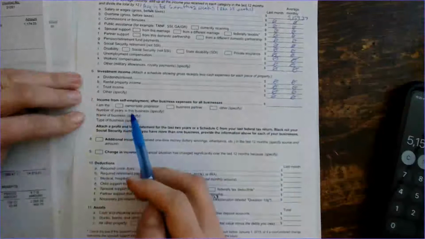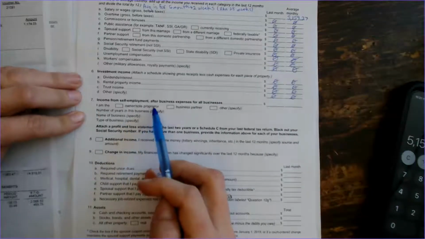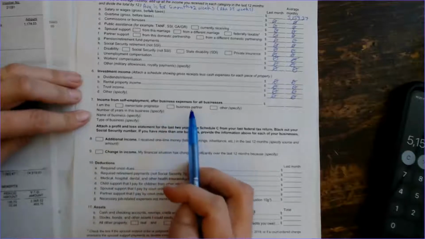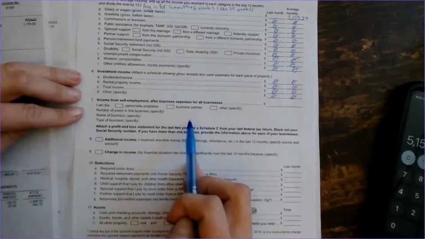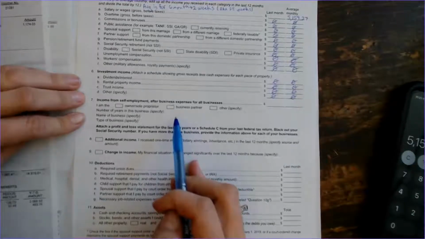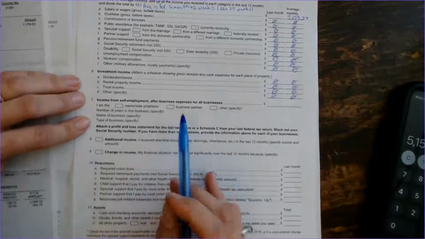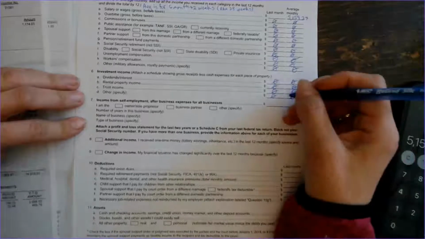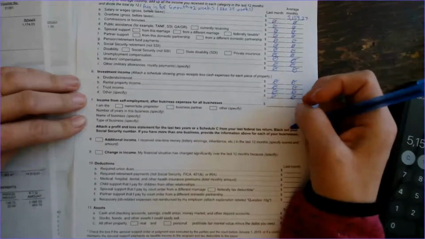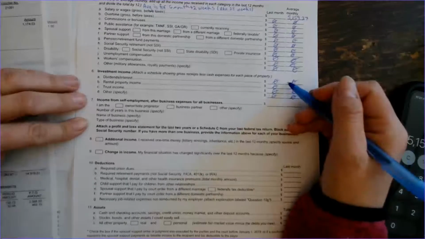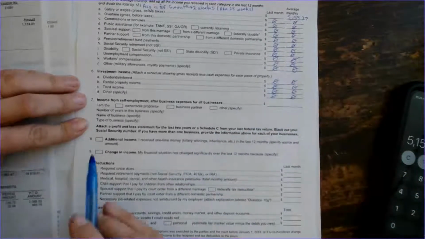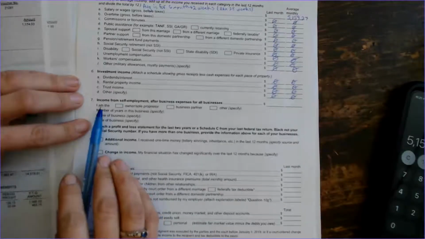Okay. Section 7 is for self-employment income after business expenses. I do have self-employment income, so if I were really filling this out for myself, I would fill out this section. But I'm not filling it out really for myself, and I'm trying to do a simple version. Now, just briefly, if you do have business income from self-employment, you do need to fill this out. And so I'll go through this section real quick.